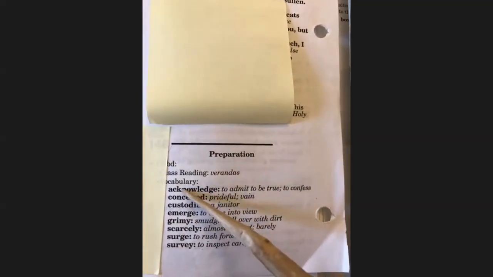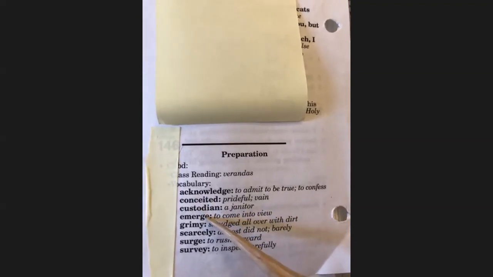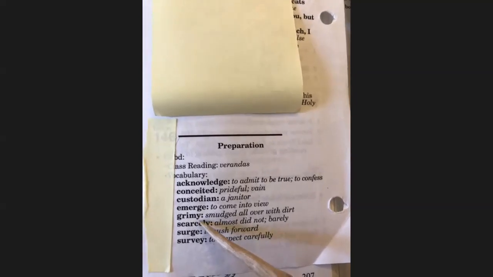Now let's think about these for just a moment. I acknowledged my sin before God, right? I've confessed that. The conceited man thought too highly of himself. The custodian cleaned the bathroom. The turtle emerged from his hiding in the bushes. The grimy old rag fell in the mud or something like that. We scarcely escaped from the robbers.